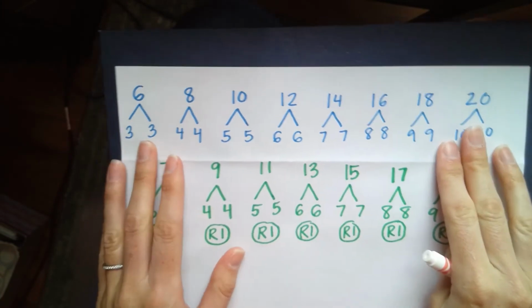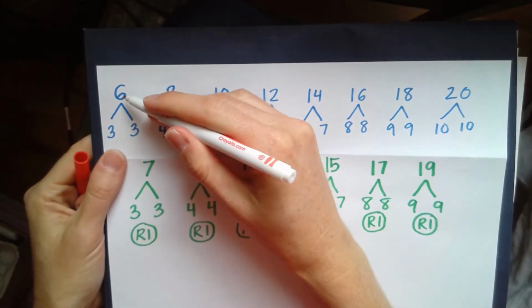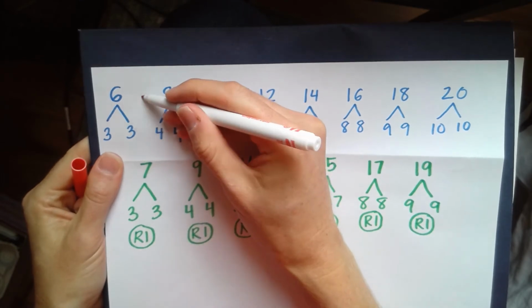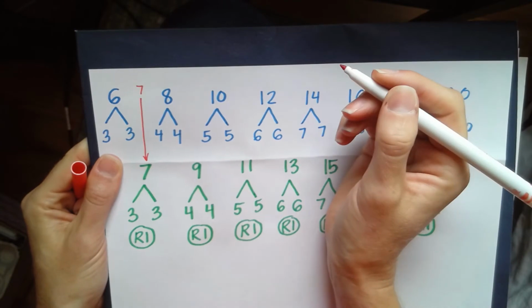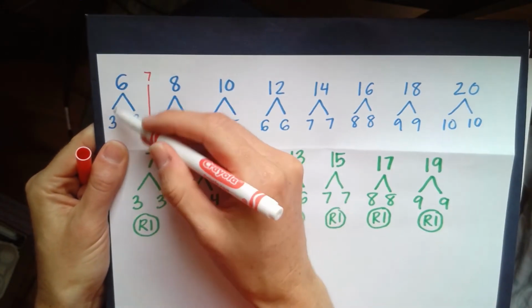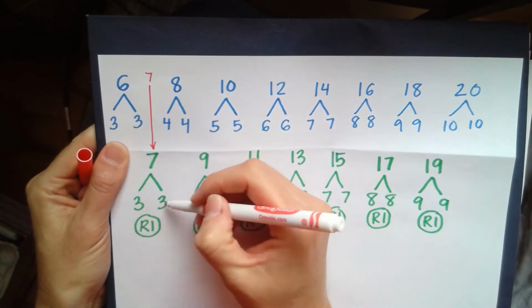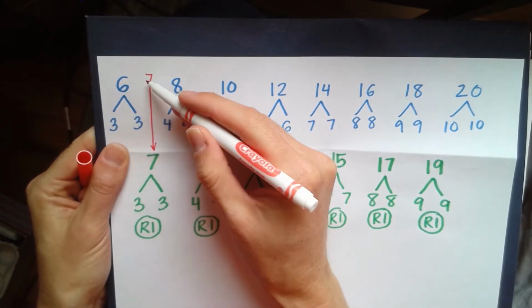But when we have odds, here, isn't 1 more than 6, 7? So 7 would go right in this space. That's where 7 is, right? And so 1/2 of 7 is just like 1/2 of 6. It's 3. But it's 1 more because 7 is 1 more than 6.